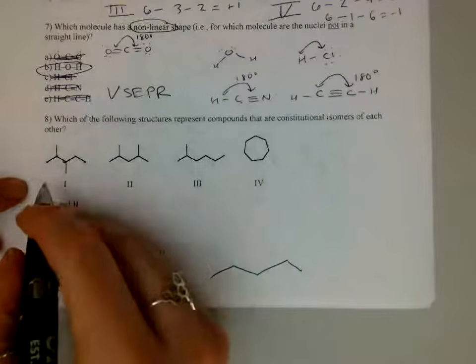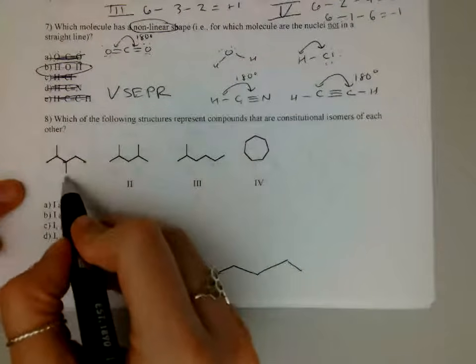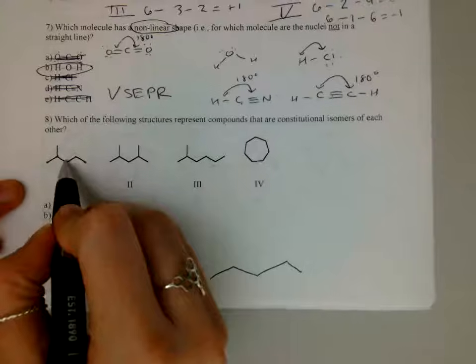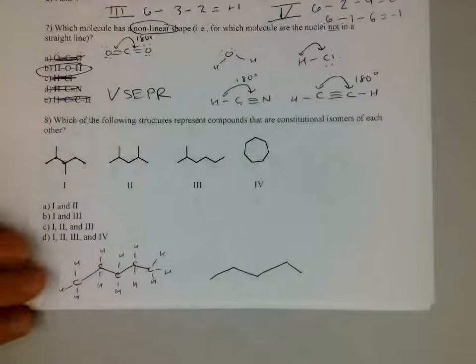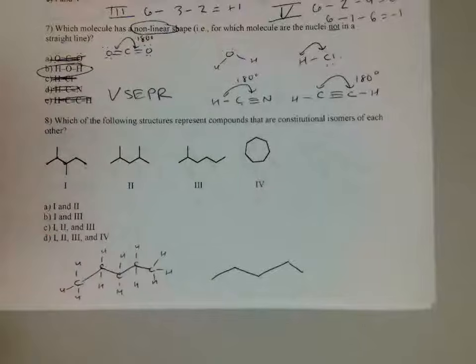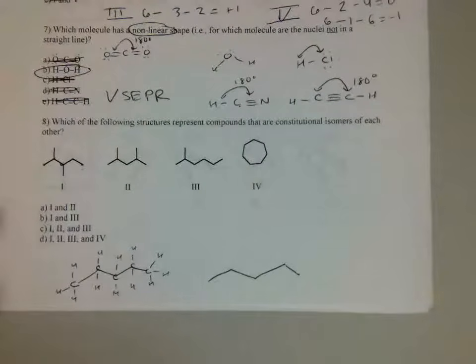Now this structure, structure 1, there's 3 hydrogens here, 3 here, 3 here, 1 here, 1 here, 2 hydrogens here, 3 hydrogens here. I'm going kind of quick. This video is already 25 minutes and we're barely not halfway through it all. So that's why I'm going kind of fast. But make sure you know where all those implied hydrogens are.